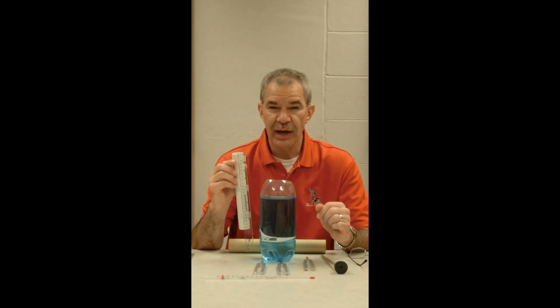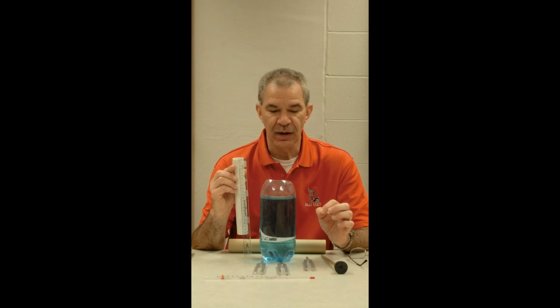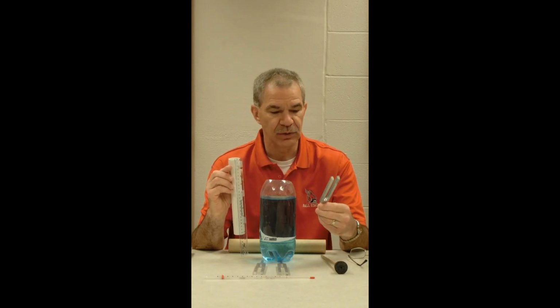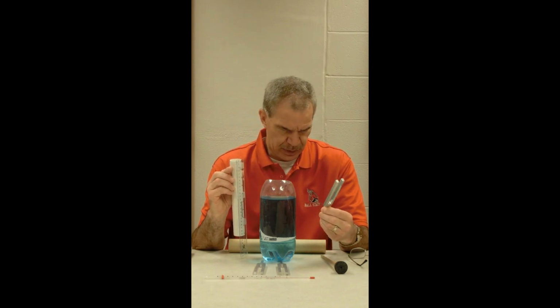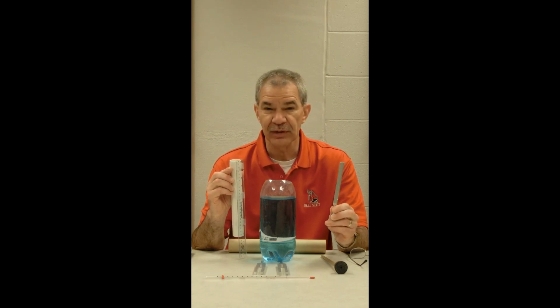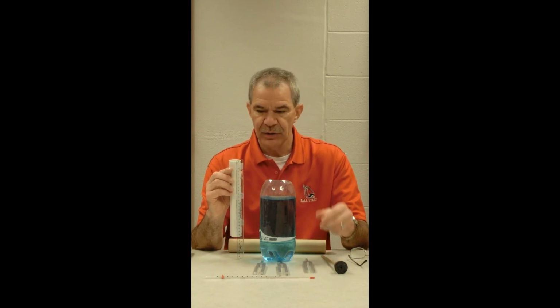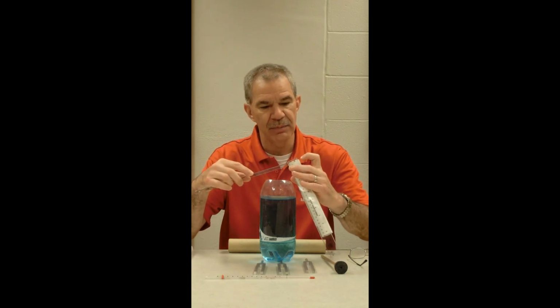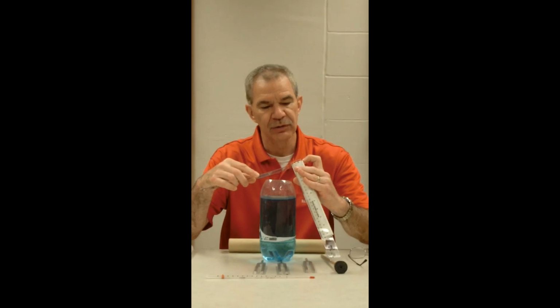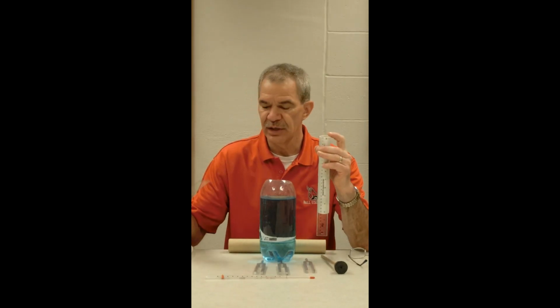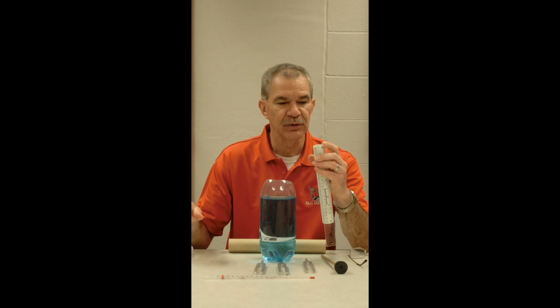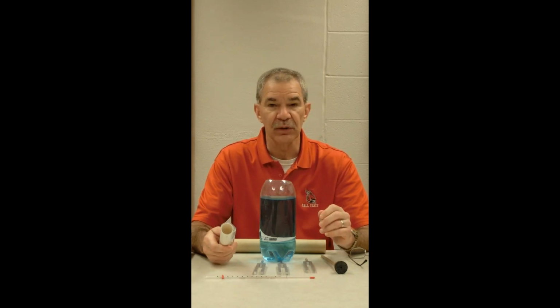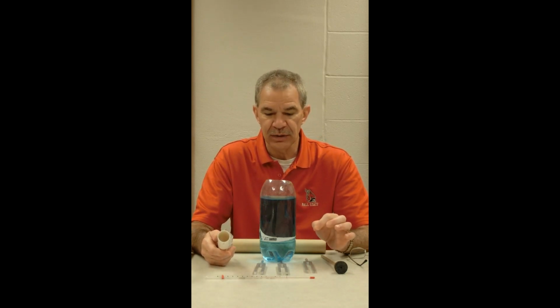In order to actually calculate the speed of sound, we'll need to know the frequency of the tuning fork. The first one I'm going to use is 426.7 hertz. It is the musical note A, 426.7 hertz. Our tube diameter has to be known, and so for this pipe, the inside diameter is 2.9 centimeters, which you will need to convert to meters when you do your wavelength calculation.